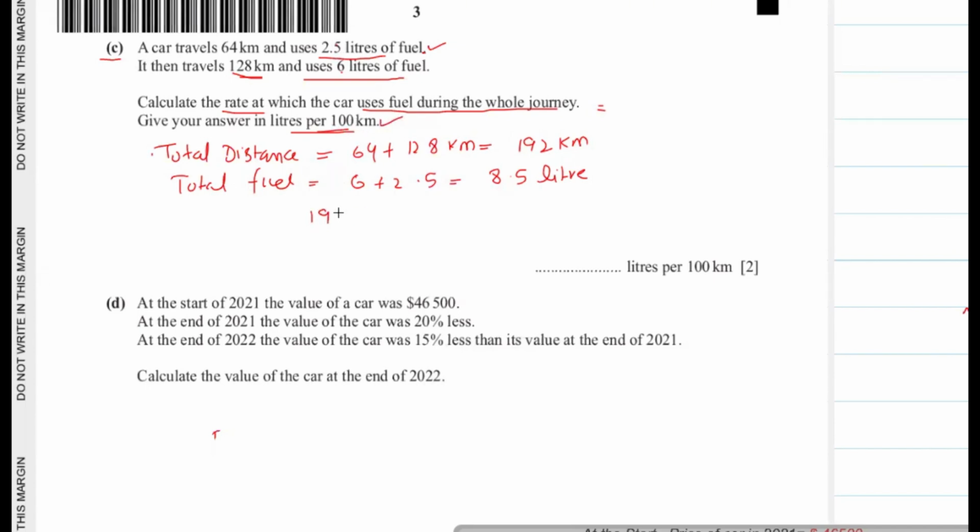Look here, in 192 kilometers, the fuel is equal to 8.5 liters. And in 1 kilometer, the fuel value will be equal to 8.5 divided by 192. And for the 100 kilometer distance, the fuel will be equal to 8.5 divided by 192 multiplied by 100.